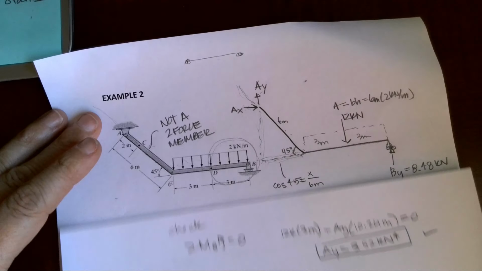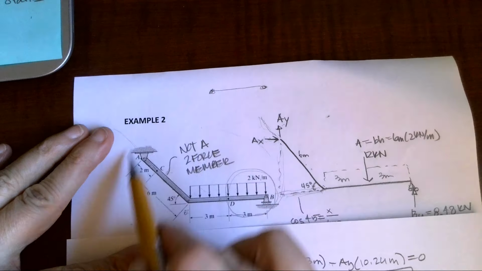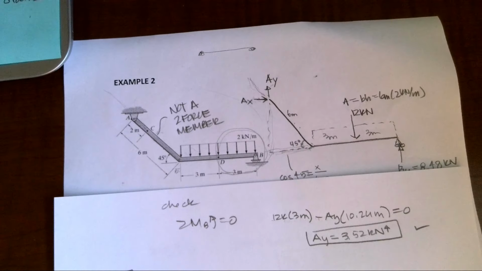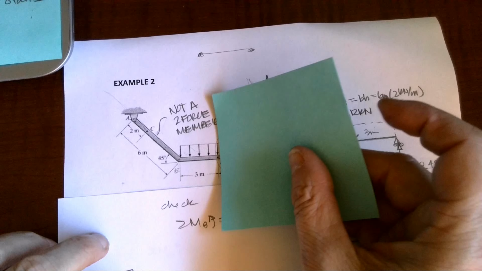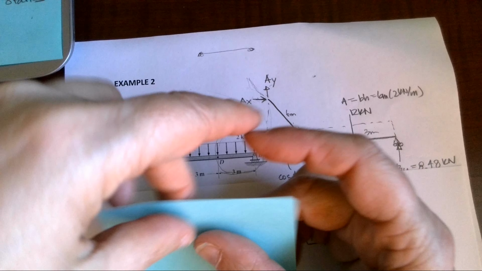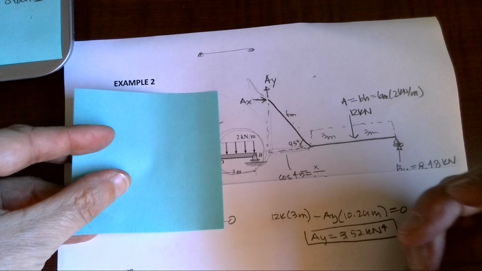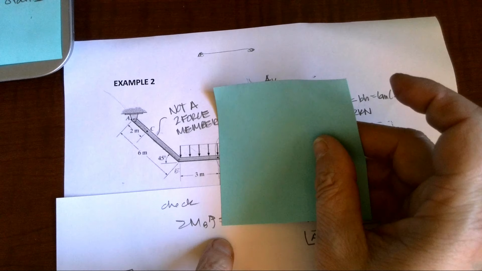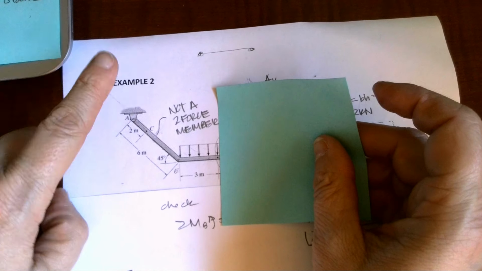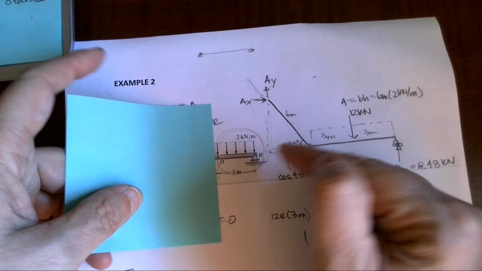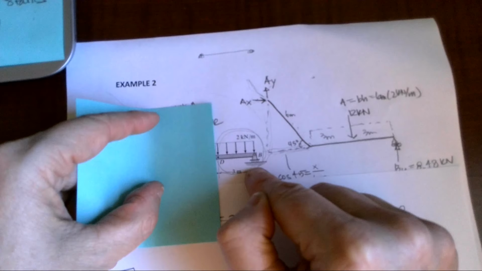When I look at my overall, I know that when I'm finding internal forces, I either have to make a cut where I show everything on the left, or I can show everything on the right. Everything on the left would have a BY in my internals.